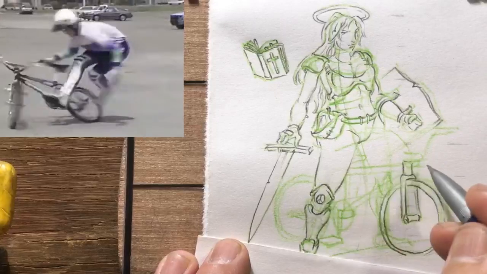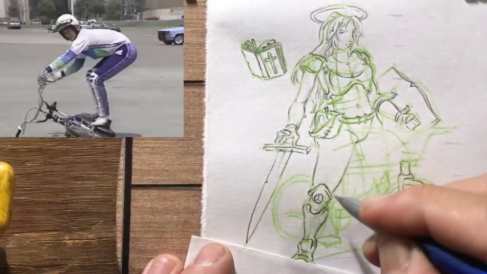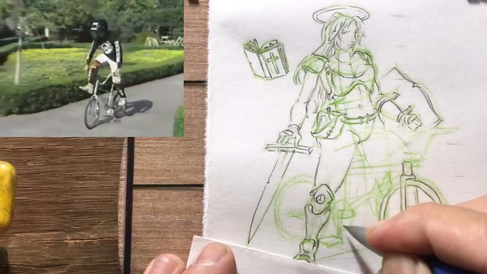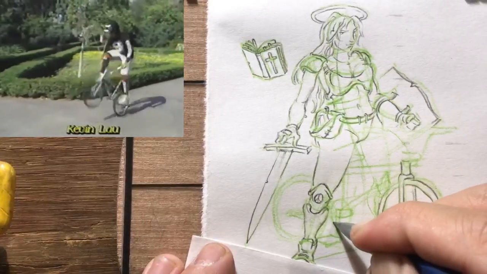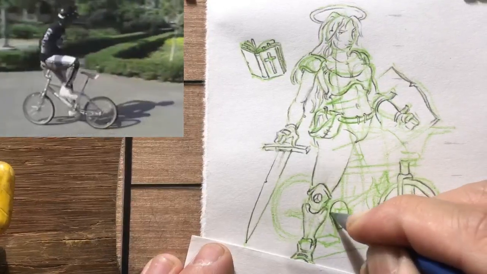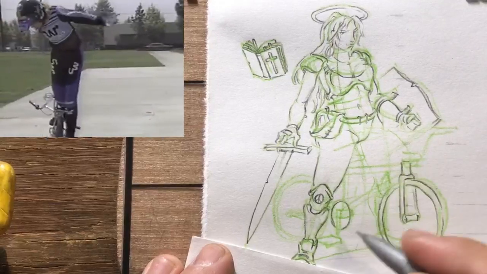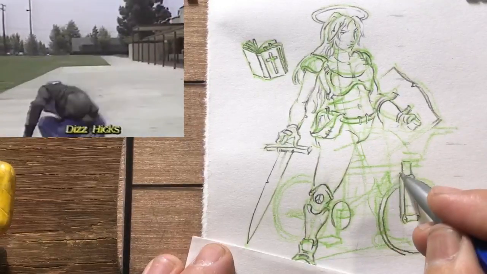Okay, so from here, we at least know some new geometries. So we're gonna do the oval right here for the chain sprocket thing. I messed up that right there, darn it. Okay, so here, this is actually a big one.